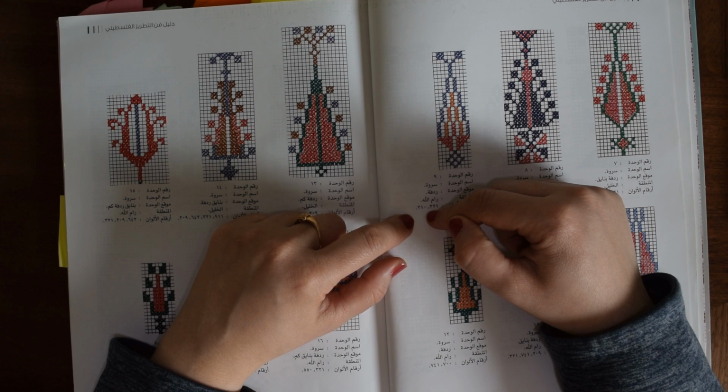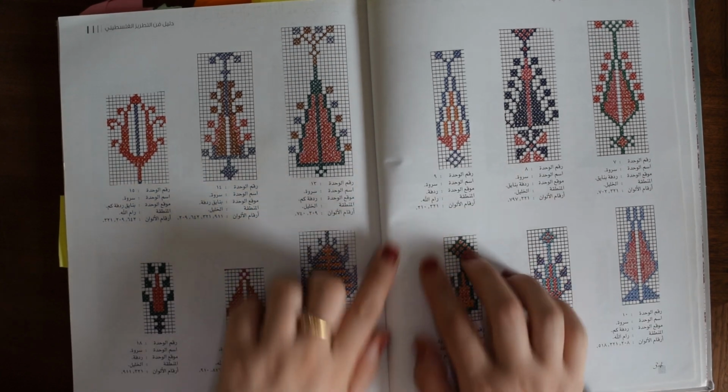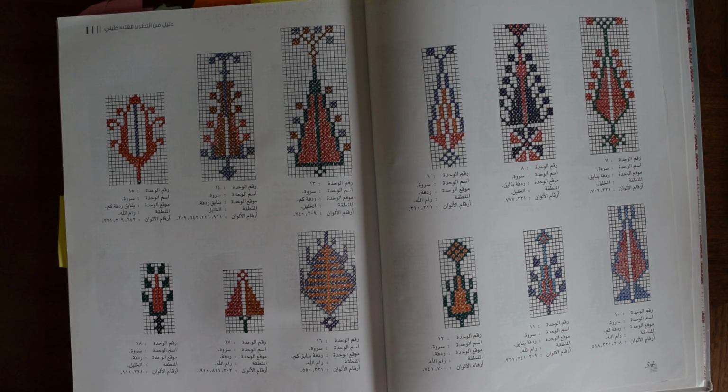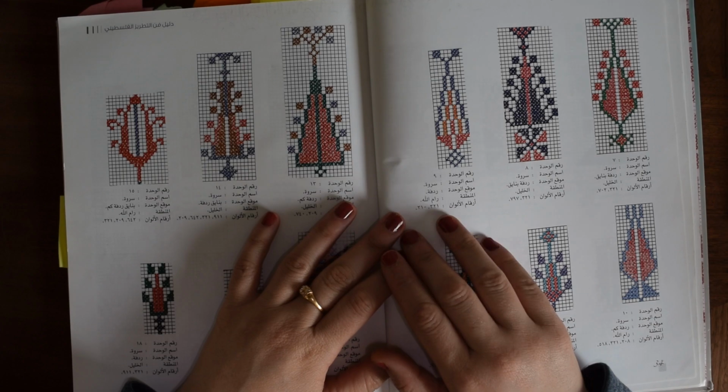when you are working with these types of books, and you can always choose your own colors to do these motifs. Or if you want to do some traditional colors, you can always take inspiration from thobes or images of thobes and choose colors based on that.